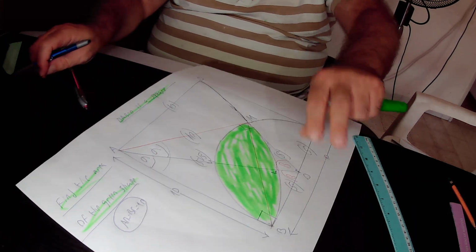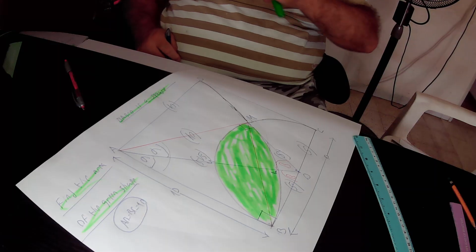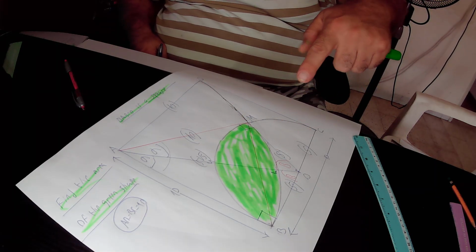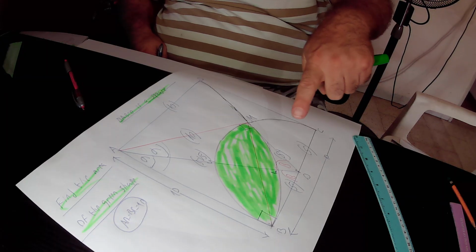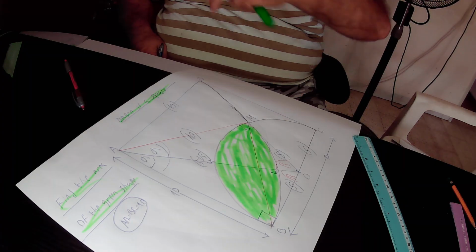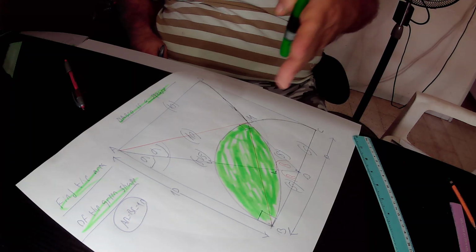And we'll find out separately the area of the upper segment BUM and the area of the lower segment BLM. We add the 2 areas of those 2 segments together, and this will be the area of this green shape.